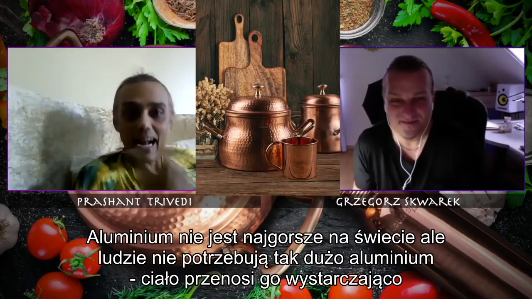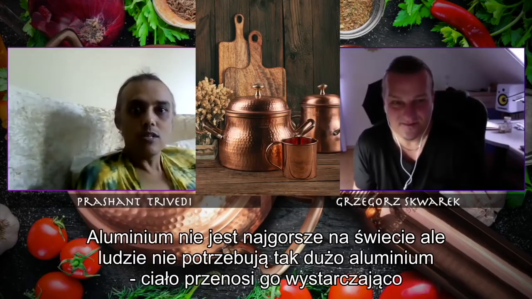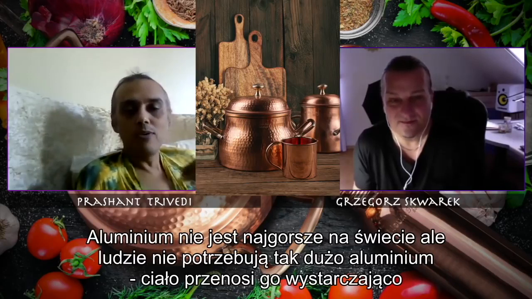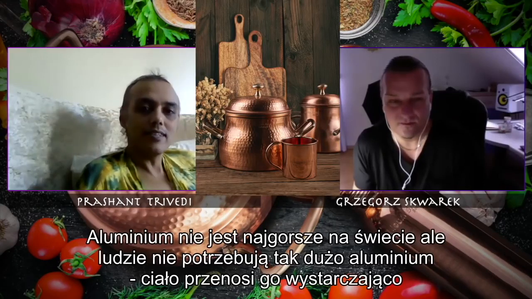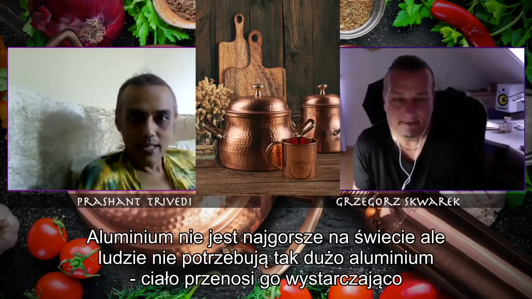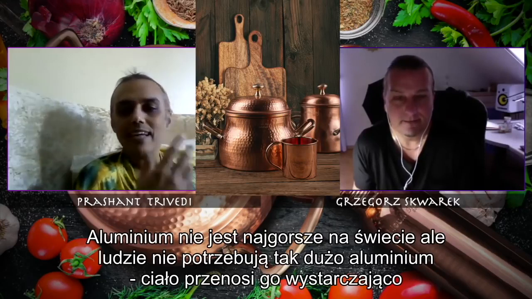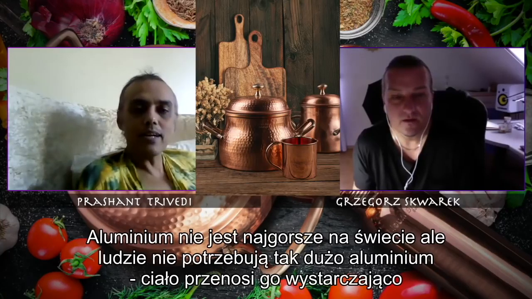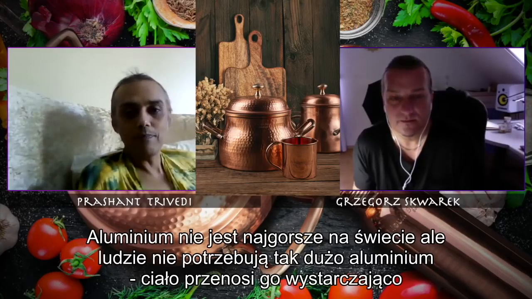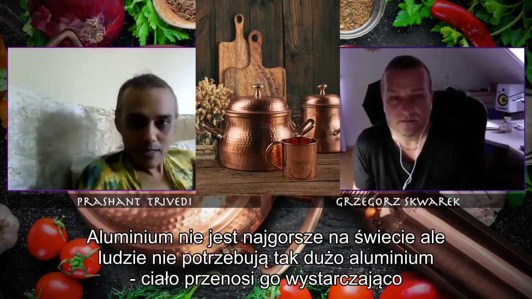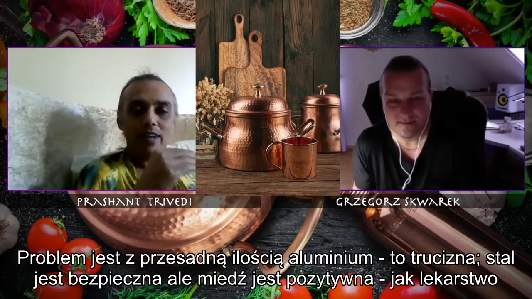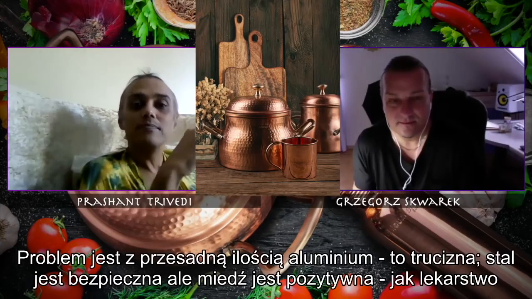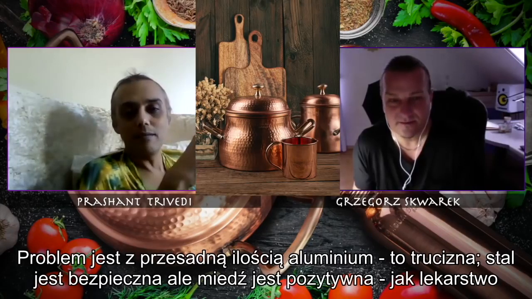Copper reacts with whatever you cook. So some copper will go. Now, if people have copper deficiency, which people these days have, then having some copper is good for them. And aluminum also is not exactly the worst thing, but people don't need that much aluminum, because the body carries aluminum. All metals are there in the body. The problem happens when something becomes too much. Then it becomes a poison.